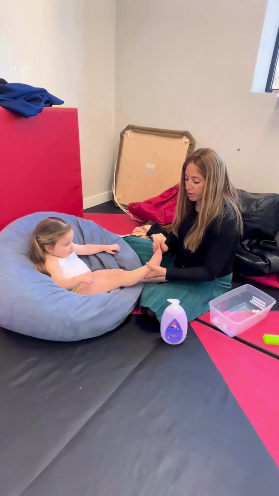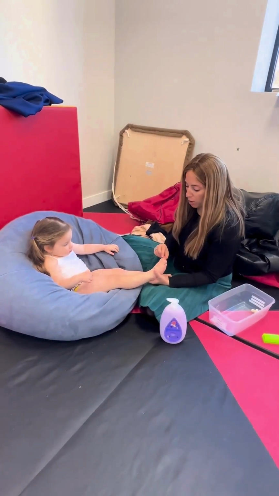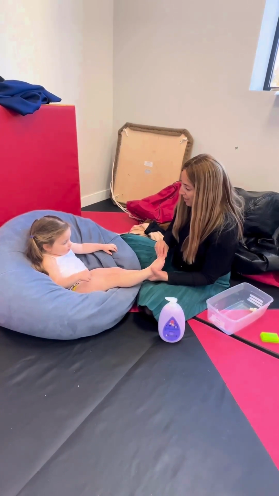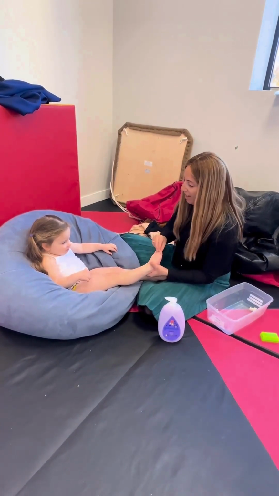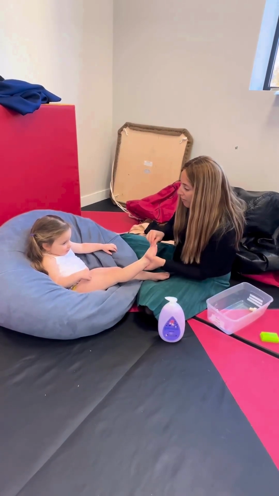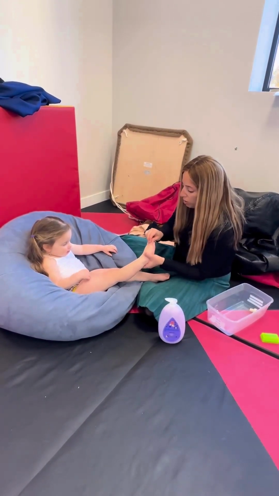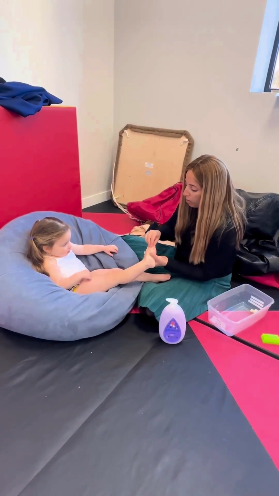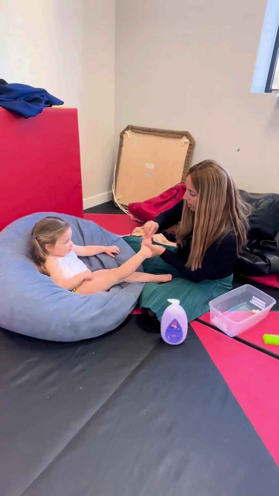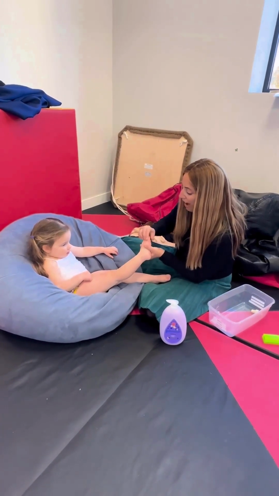We're going to start at her toes, and we'll move up to her head. We're pushing in only and never pulling out. 1, 2, 3, 4, 5. Here's my toes. 1, 2, 3, 4, 5. 1, 2, 3, 4, 5.